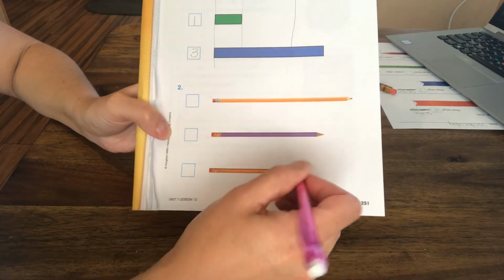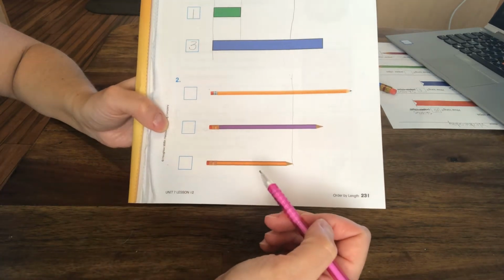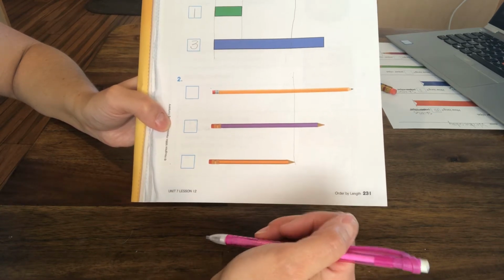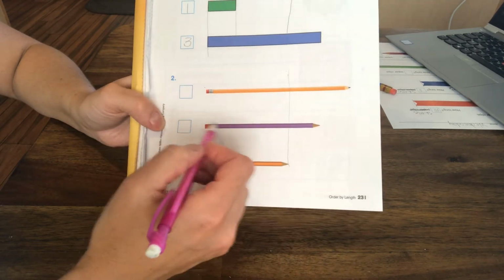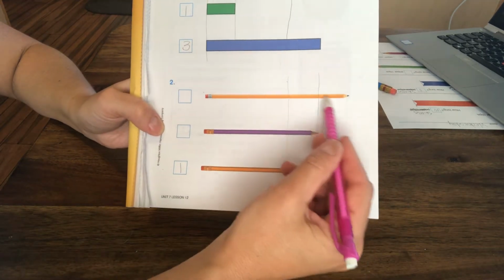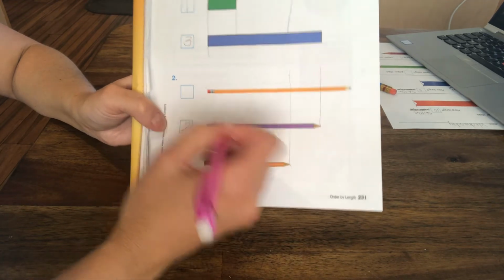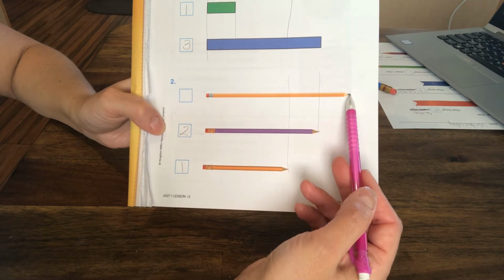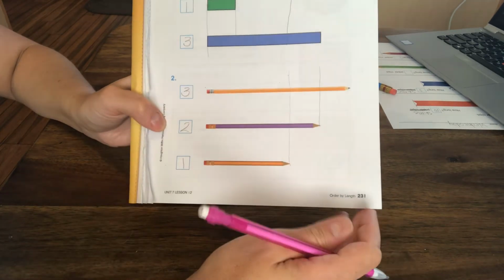This one ends here. And if I imagine drawing a line, or you could even draw a line on your paper, you can see that the other pencils go past that line. So this one is shorter than the others. I'm gonna put a number 1 there. And then I go to this one and I draw a line. And look, this pencil goes past that. So this one is the next shortest one. That will be a 2. And then this one is the longest one because it went past all of the other stopping points where the other ones ended. So this will be number 3.